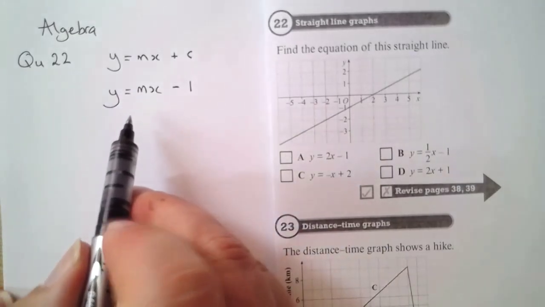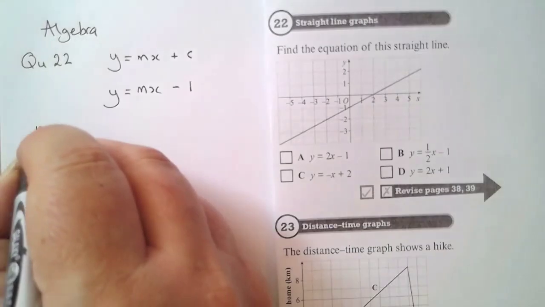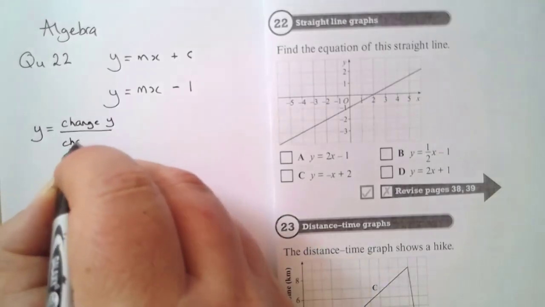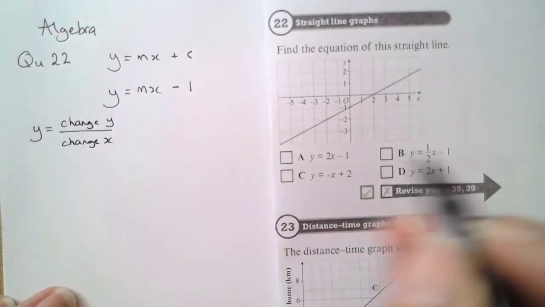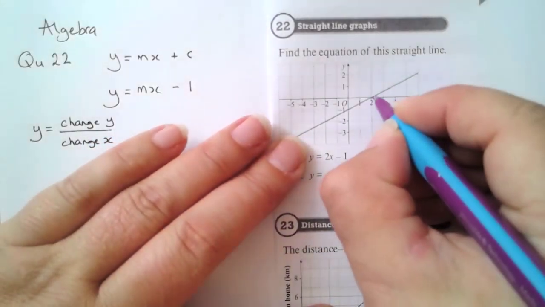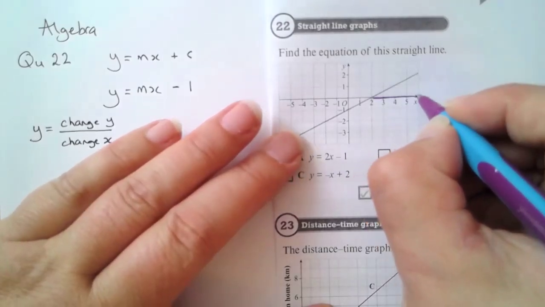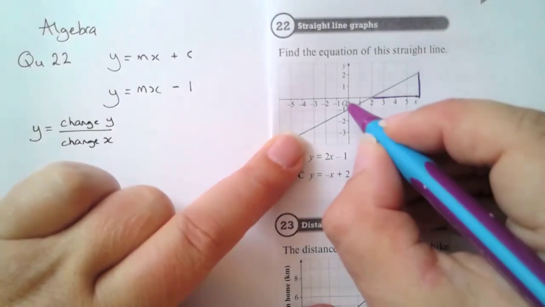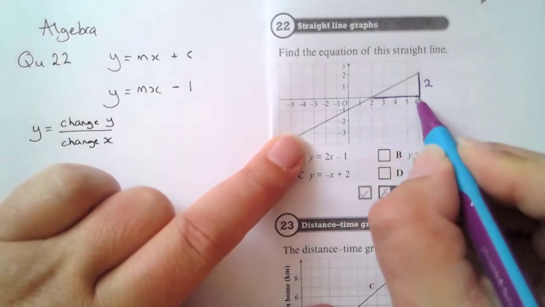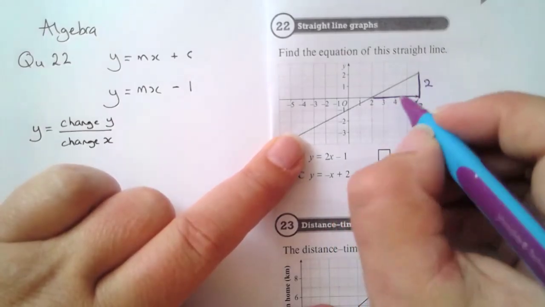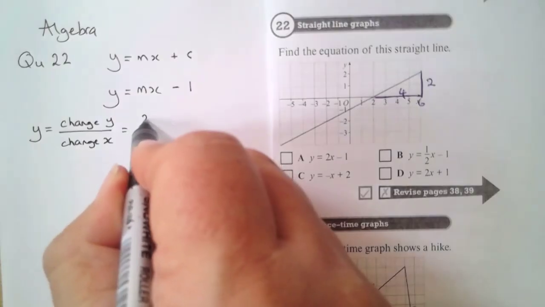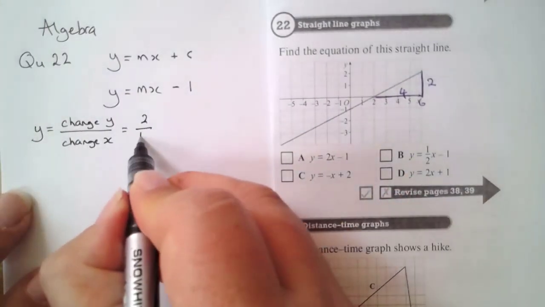To find my m, we use the formula: change in y over change in x. So I'm looking at here. If I draw a triangle, let's draw this all the way to there. Let's draw this triangle in here. Change in y is going from 0 to 2. Change in x is going from 2, 3, 4, 5. Actually, it goes all the way up to 6. So it's 1, 2, 3, 4. Change in y is 2. Change in x is 4.